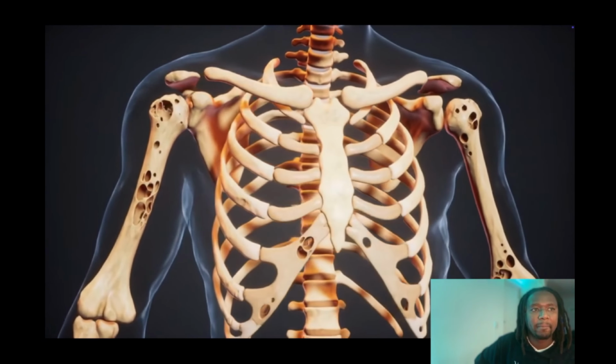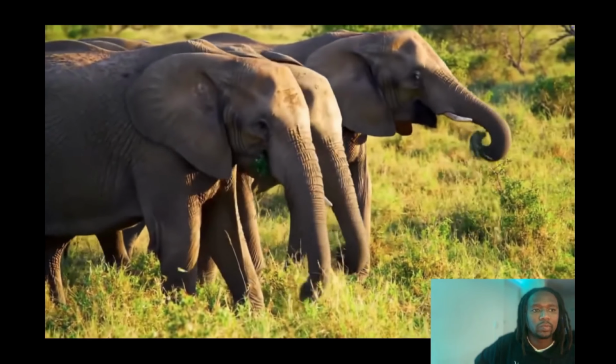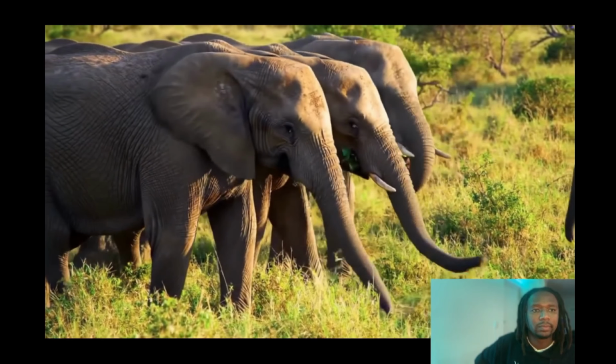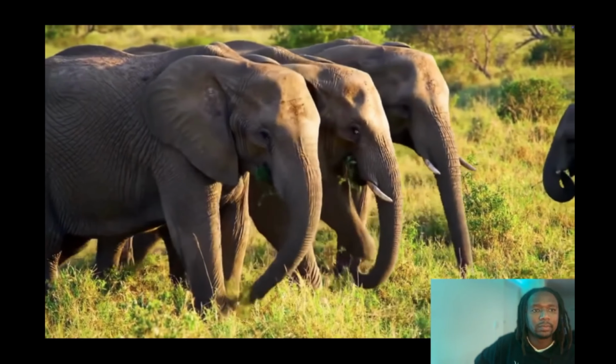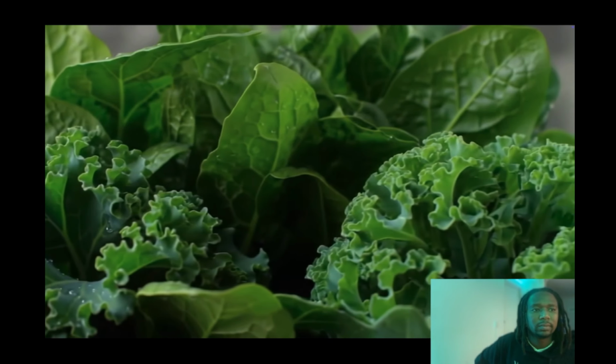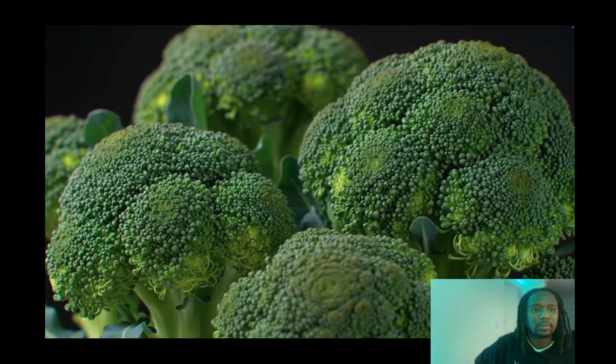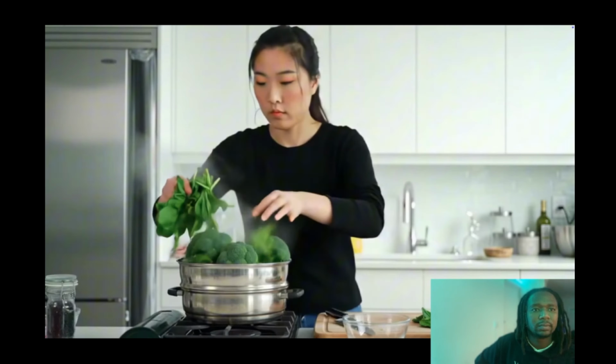So, ditch the dairy myth and load up on plant power. Broccoli and dark leafy greens are fantastic sources of easily absorbable calcium. Good news. Cooking doesn't destroy these vital minerals, as long as you don't pour that nutritious cooking water down the drain. Make the switch to plant-based calcium for stronger, healthier bones.